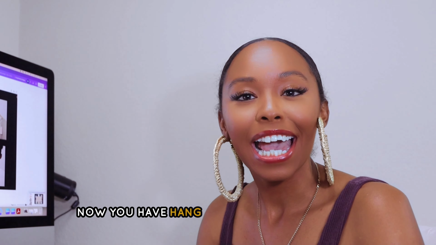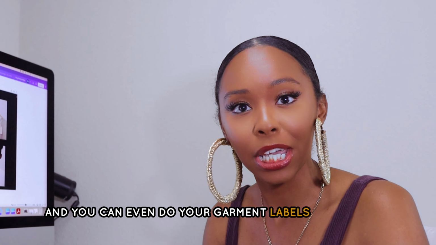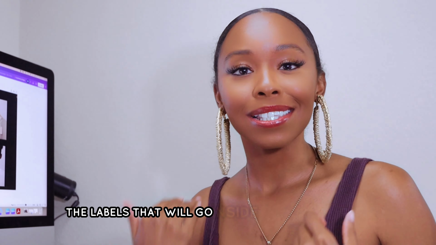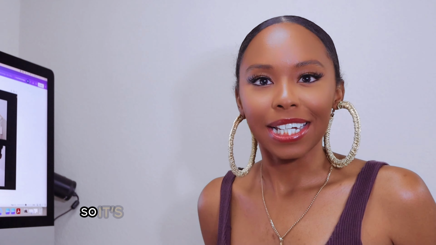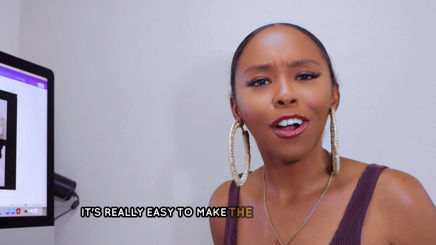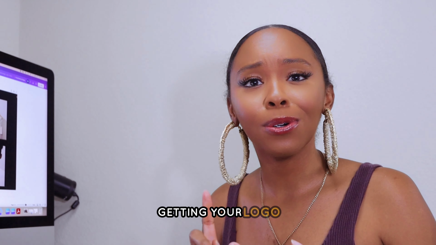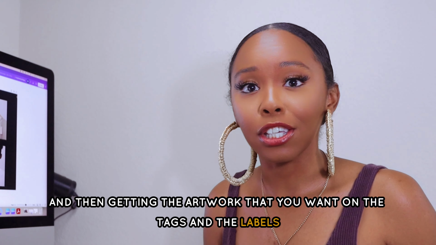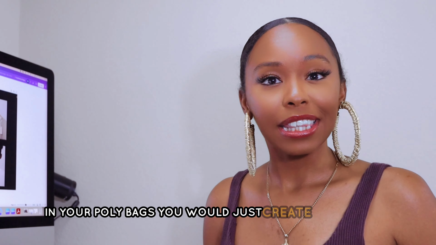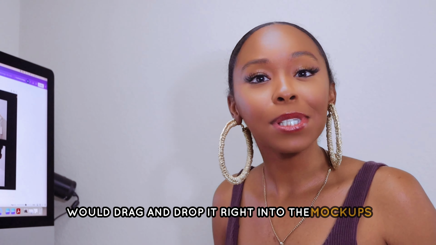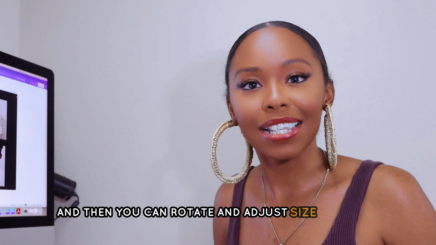Now you have hang tags, you have poly bags, and you can even do your garment labels here as well if you would like. The garment labels are the labels that will go inside of your garments, so it's like the tags inside of your product. It's really easy to make. The hardest part is, one, getting your logo and then getting the artwork that you want on the tags and the labels and your poly bags. You would just create the artwork. Once you have the artwork, you would drag and drop it right into the mockups, and then you can rotate and adjust size as needed.